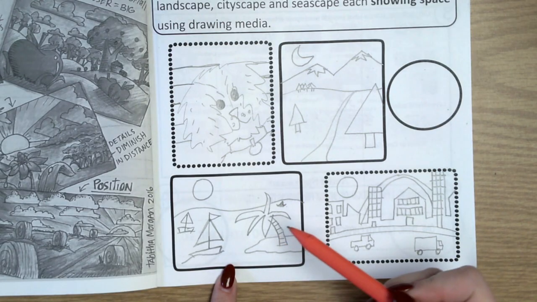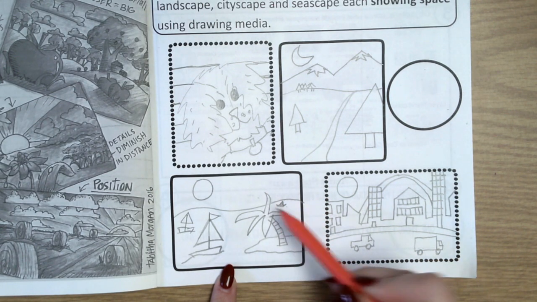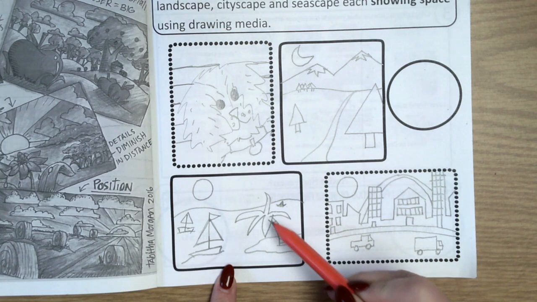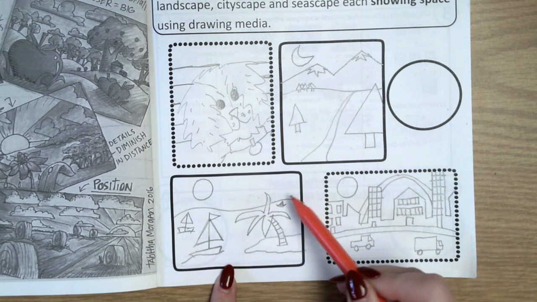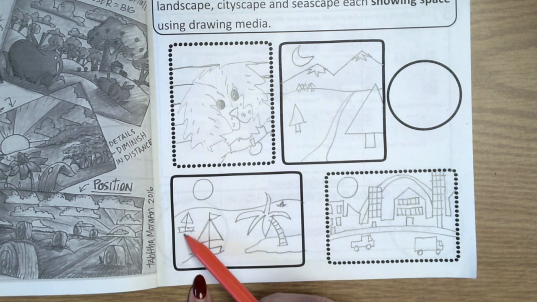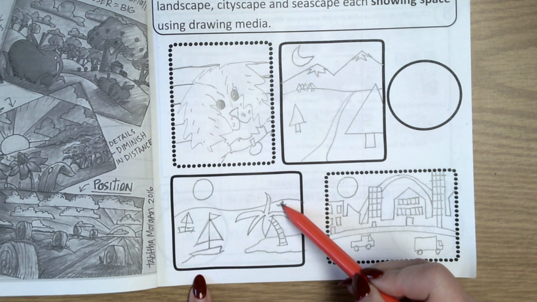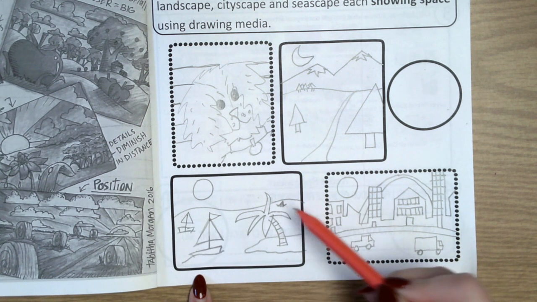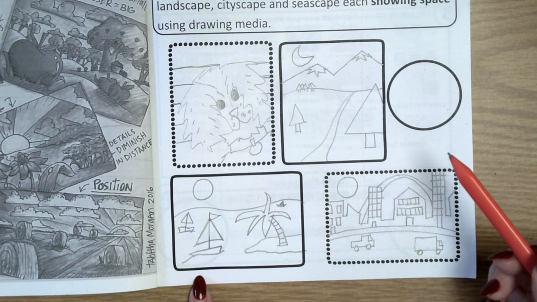So I've done overlapping and change of size and placement again. I did overlapping with the palm tree. The palm tree overlaps the island, which overlaps the horizon line of the water and the sky. I have the water overlapping the bottom of the boat. This boat is further down on the paper, so it's larger. This boat is higher up on the paper, so it's smaller. And then the boat that's closest to the horizon line is the tiniest, and it has less detail.